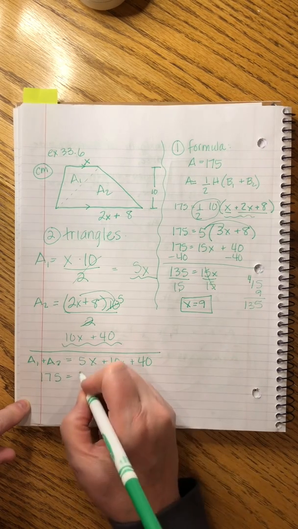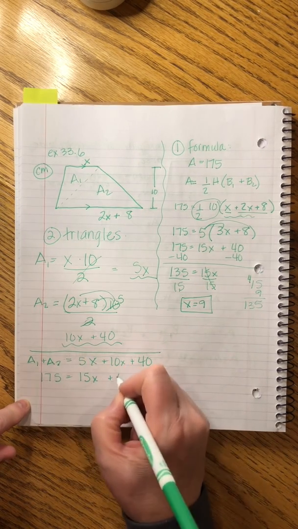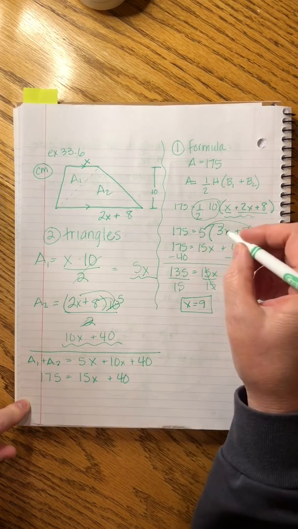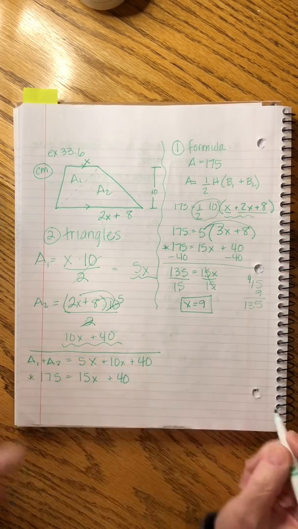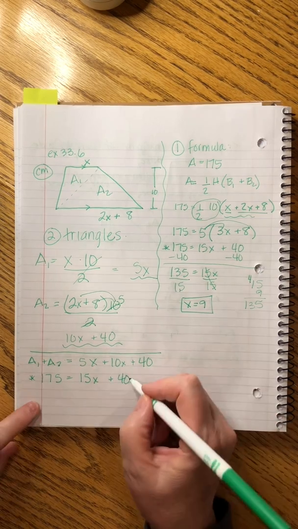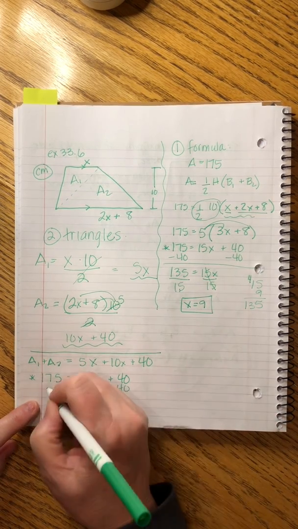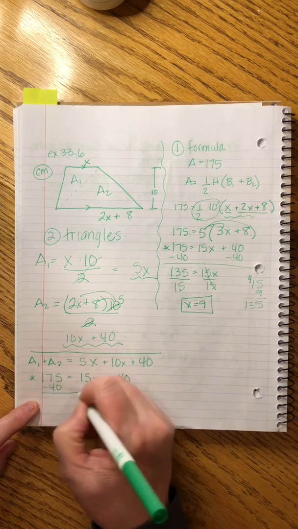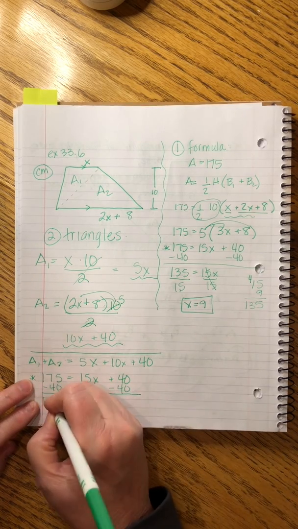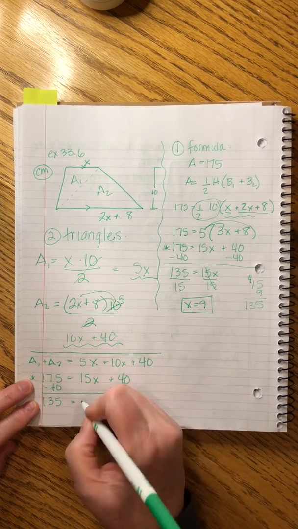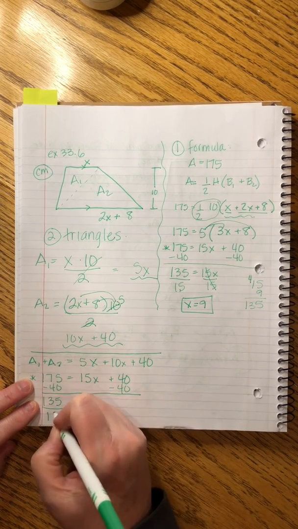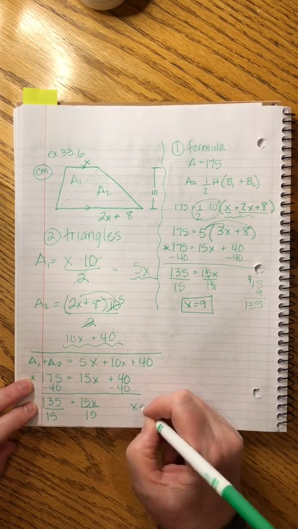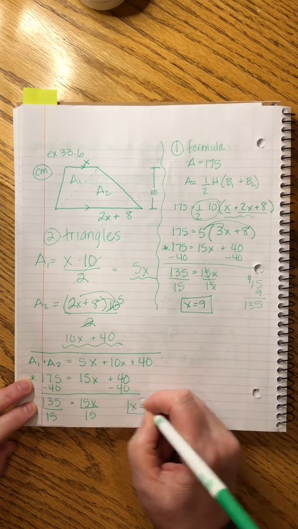equals 15x plus 40, and look, we're at the same place, right? We're right here. Here's where our two strategies come together. Subtract the 40. 135 equals 15x, divide by 15. X equals 9, just like last time.